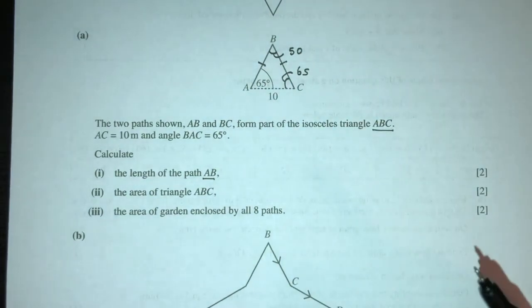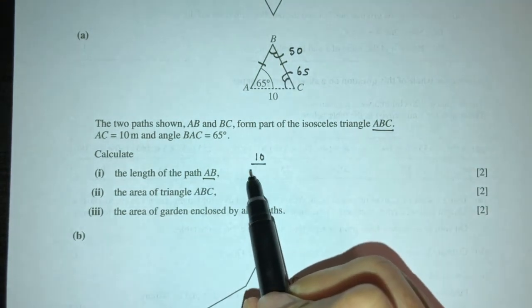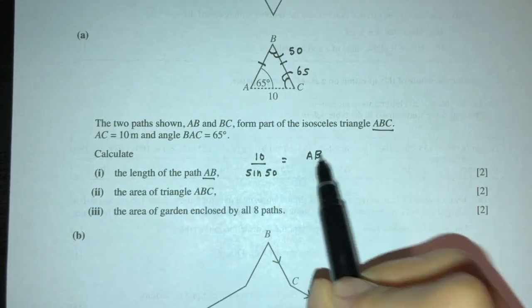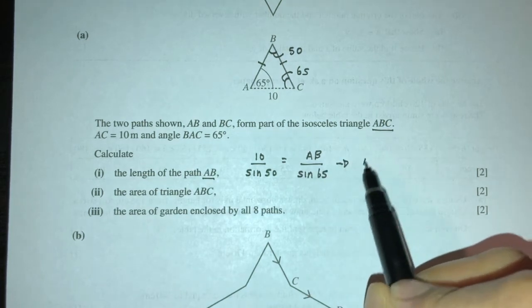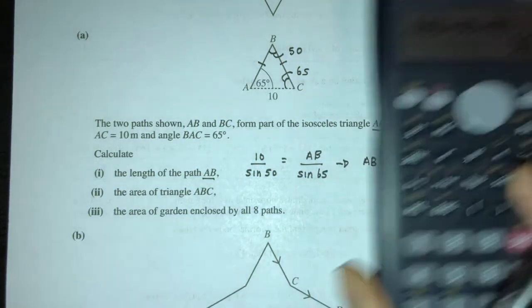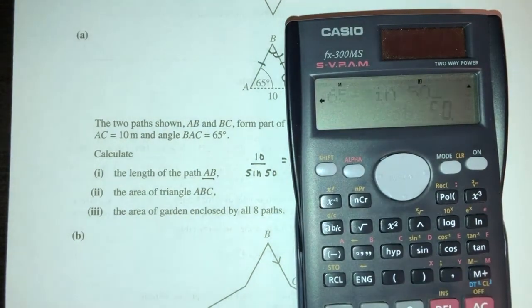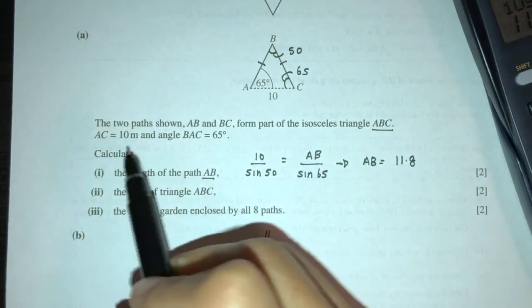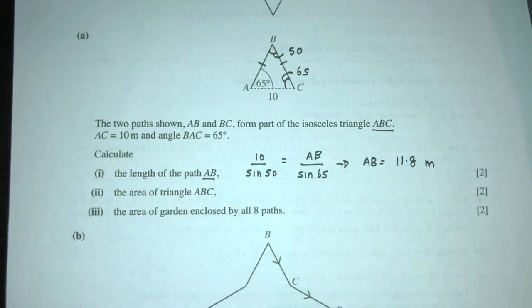There are many ways to find this. One of the ways is using the sine rule, right? So 10 over sine of 50 is equal to AB over sine of 65. From this, AB has to be 10 sine of 65 divided by sine of 50. That will be 11.8 meters, which is the length of AB, correct to 3SF.